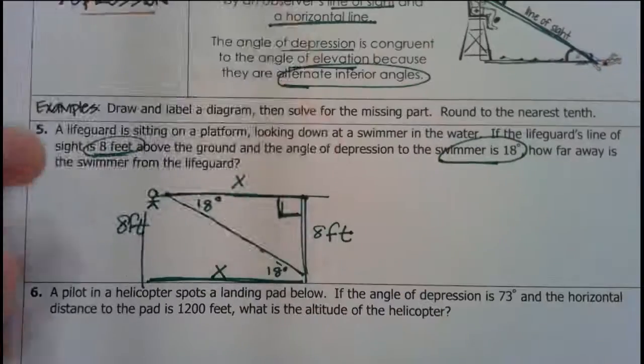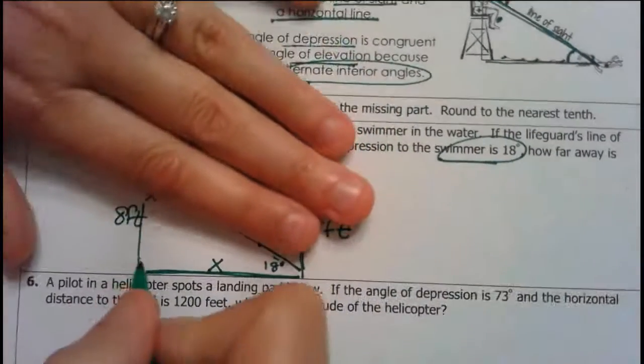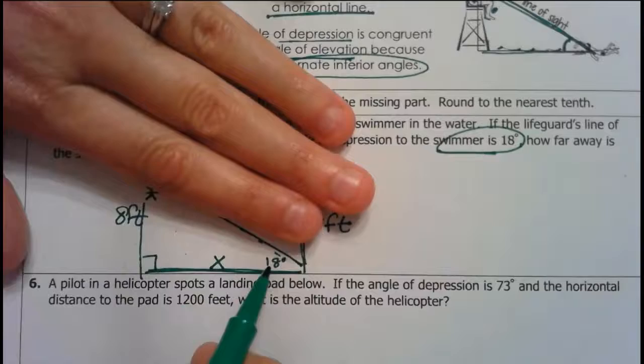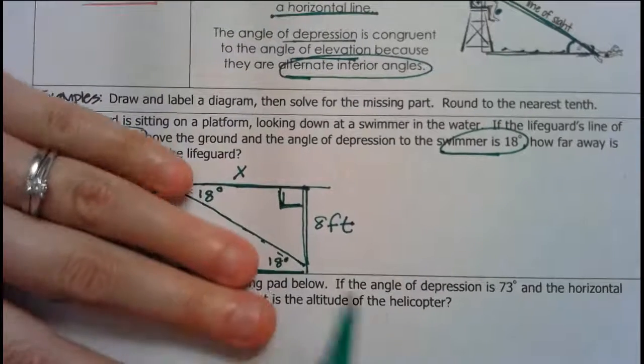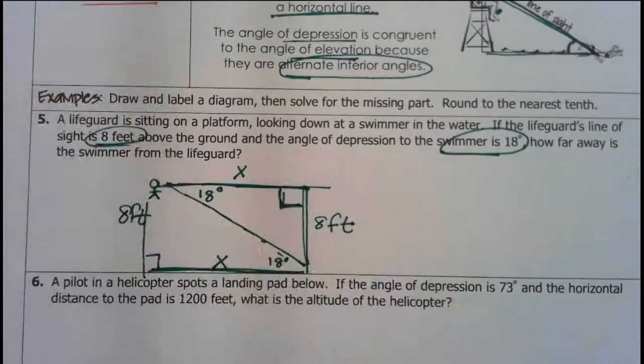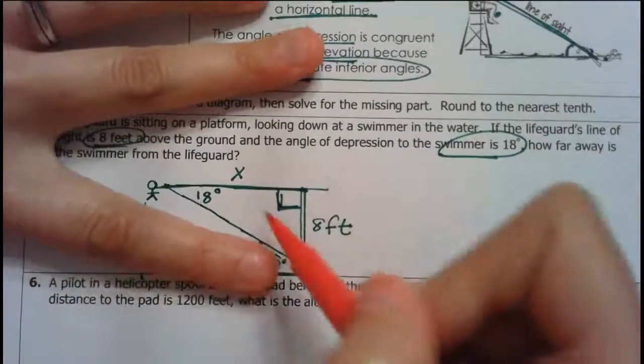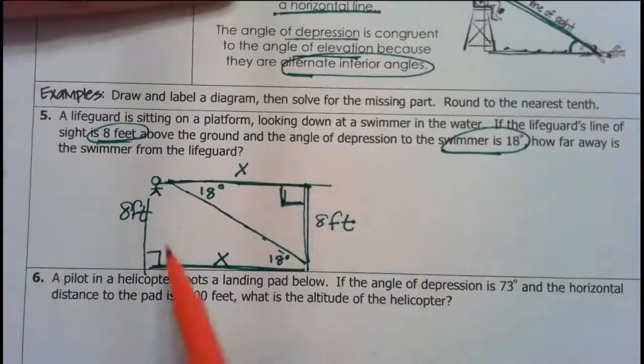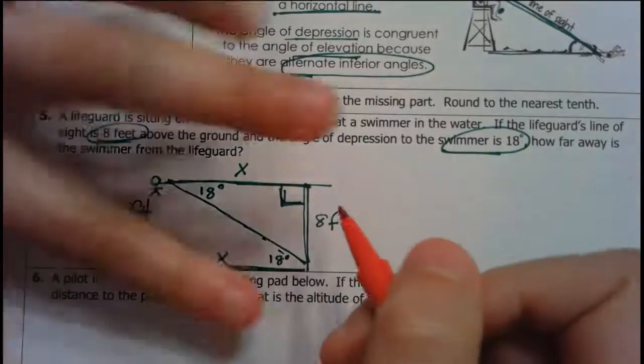What you should notice is that we have the same triangle twice, 8, x and 18. So you can use either of these two triangles. I'm going to use the angle of depression triangle. A lot of times people like triangles that face this way better. Either way, you should be fine.